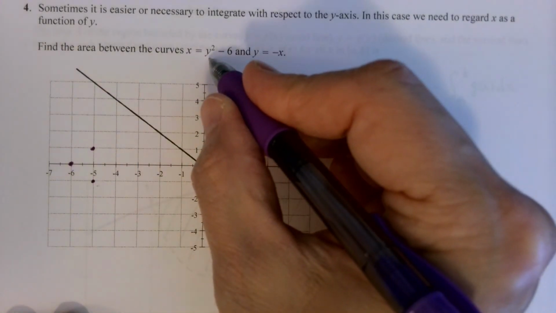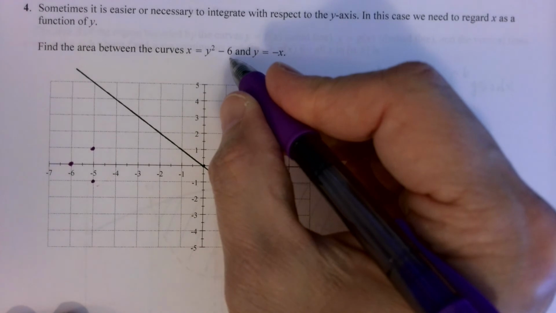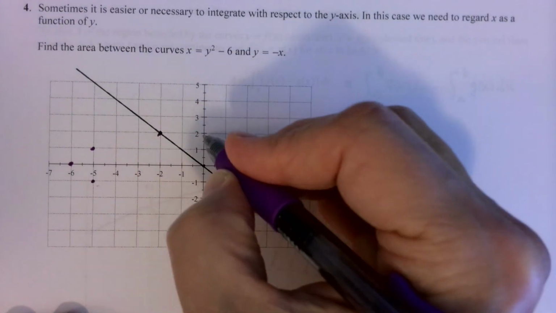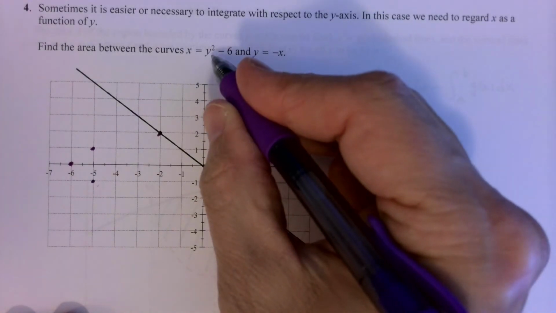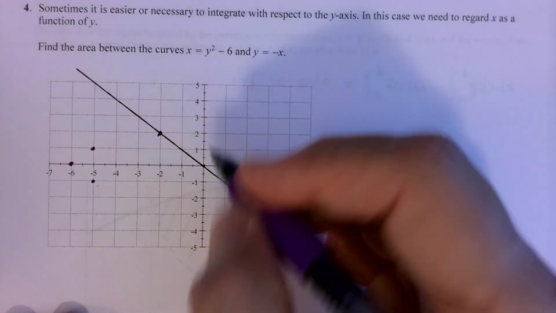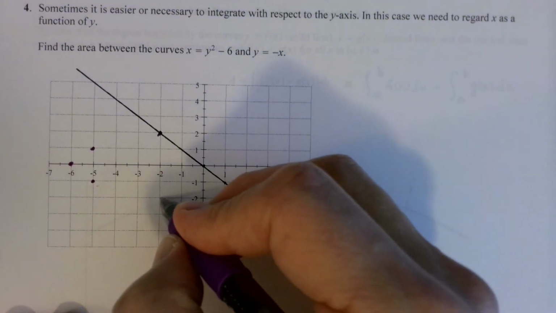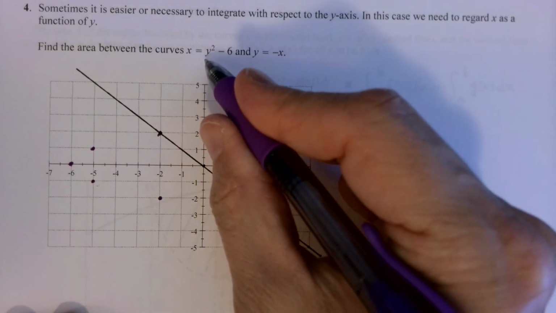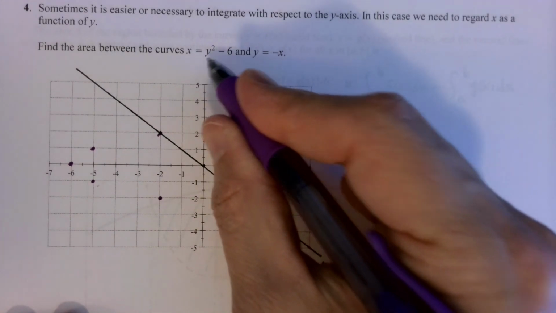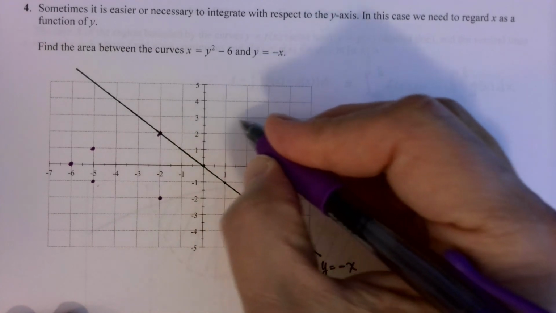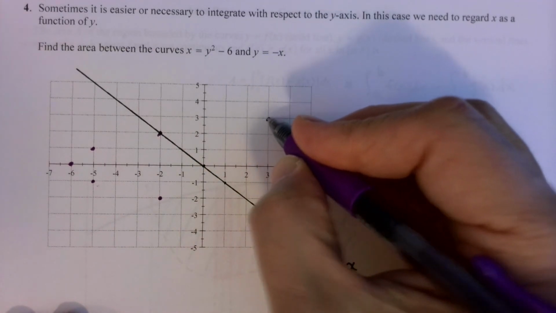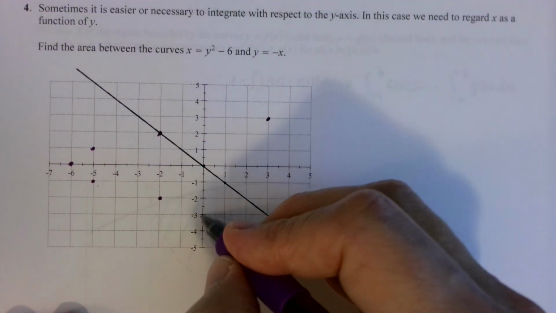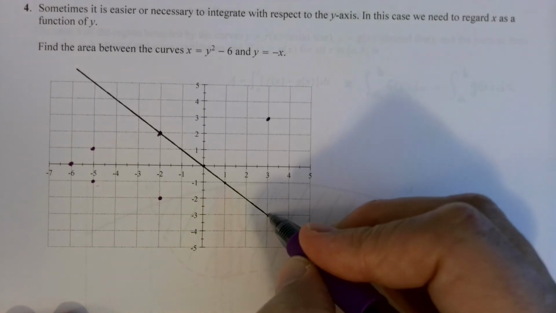Plug in a few more. When y is 2, 2 squared is 4, minus 6 is negative 2. So when y is 2, x is negative 2. When y is negative 2, same thing, right? Negative 2 squared is 4 minus 6. x is also negative 2. Plug in 3 for y. 3 squared minus 6, 9 minus 6 is 3. So when y is 3, x is 3. And then plug in negative 3. Square that, you get 9 minus 6, you get positive 3. So when y is negative 3, x is positive 3.